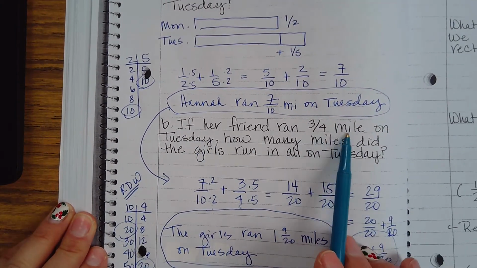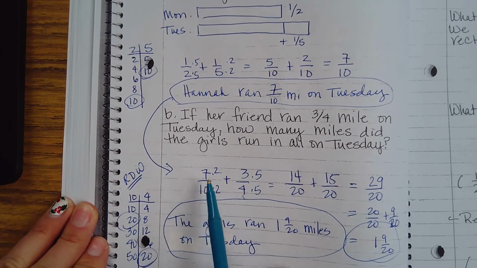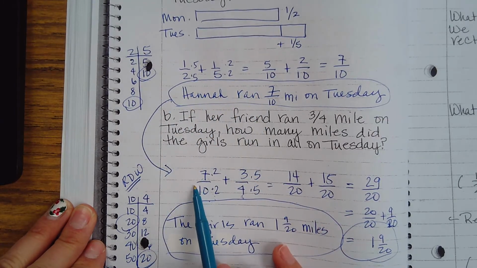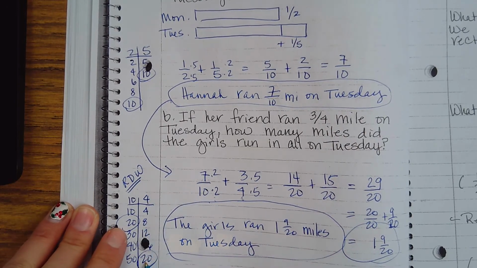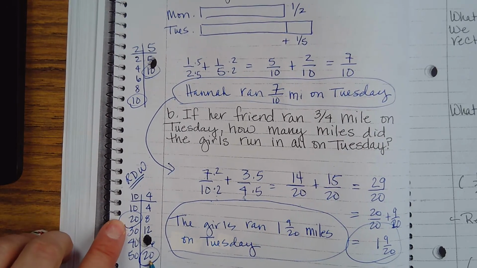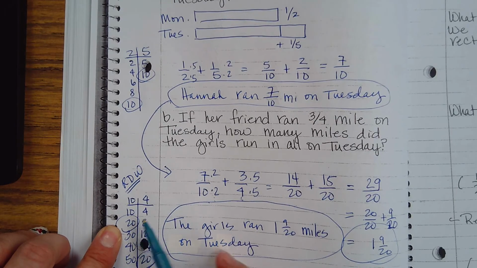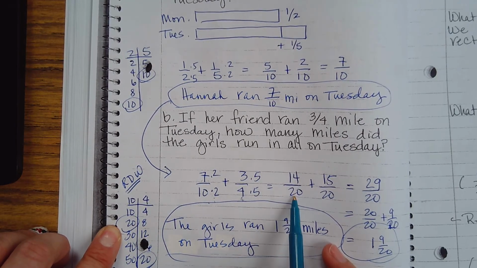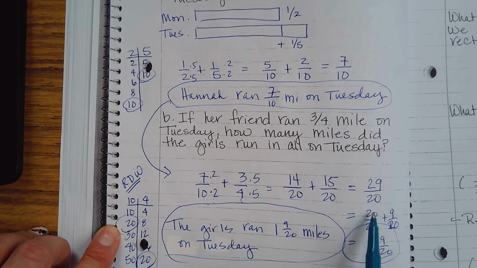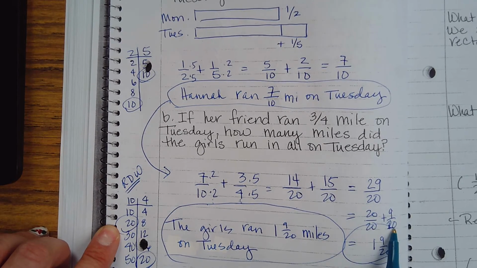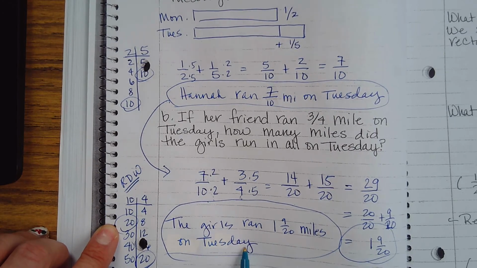Then, if her friend ran 3/4 of a mile on Tuesday, how many miles did the girls run in all on Tuesday? Well, I have to take Hannah's Tuesday, 7/10, and add it to her friend's Tuesday. I scoreboarded to find the lowest product that they share. 7/10, I had to multiply by 2. And 3/4 I had to multiply by 5. I got 14/20 plus 15/20 is 29/20. Then I pull the 1 whole out, 20 over 20, plus 9/20 is 1 9/20. The girls ran 1 9/20 miles on Tuesday.